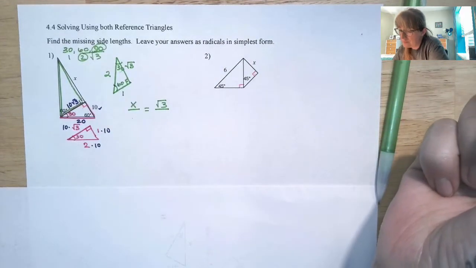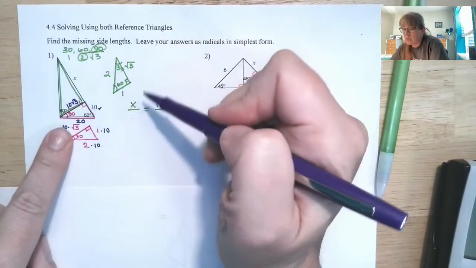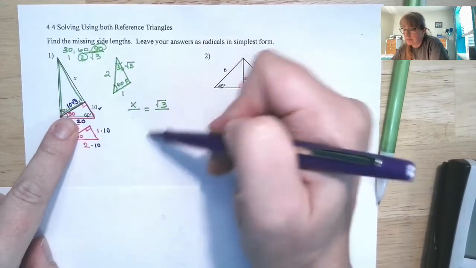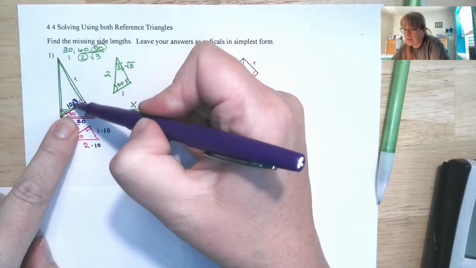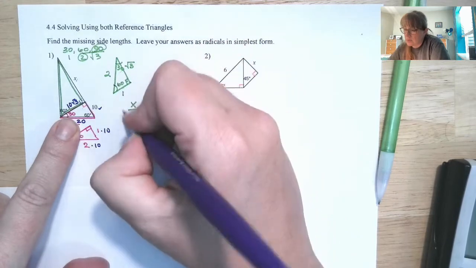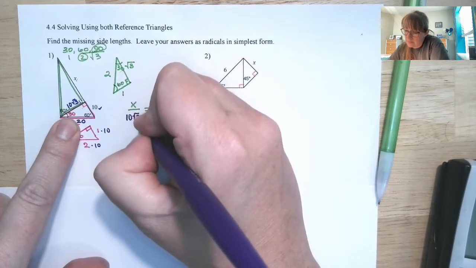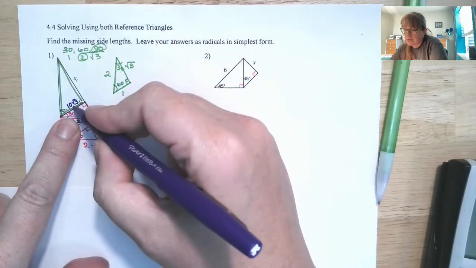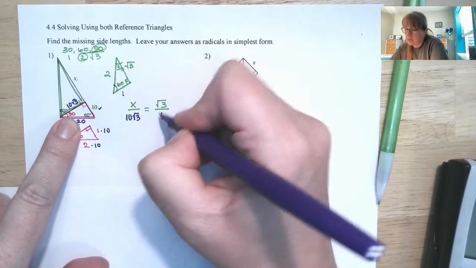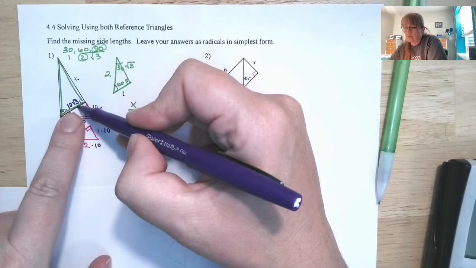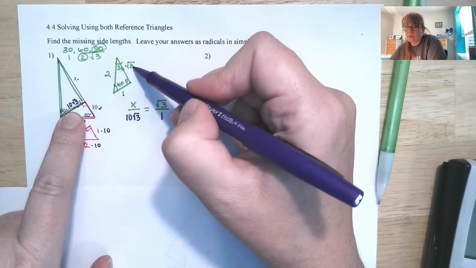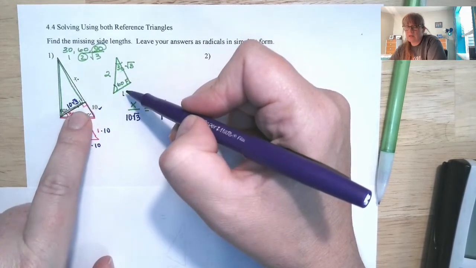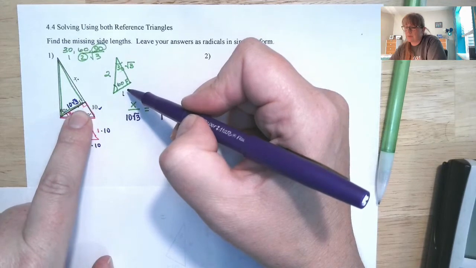Okay? So now we can go into this little ratio here. We know x and 10 root 3, so 10 root 3 is going to go here. Root 3 is on this triangle, and we went with 10 root 3, so we're going to go with 1. So we did x over 10 root 3. We've got to go corresponding. So x and root 3 correspond, 10 root 3 and 1 correspond.